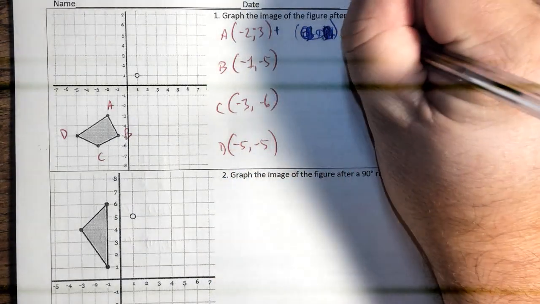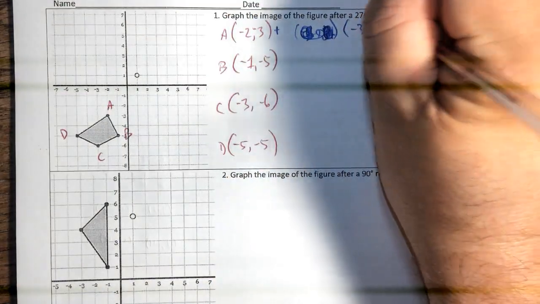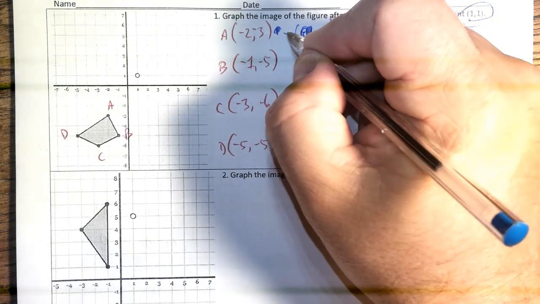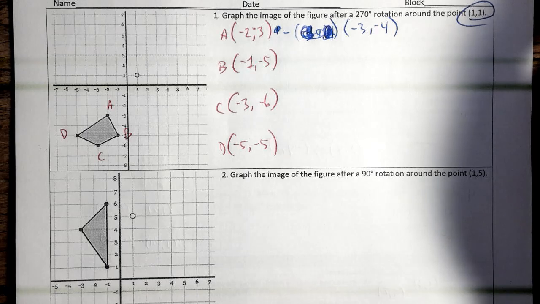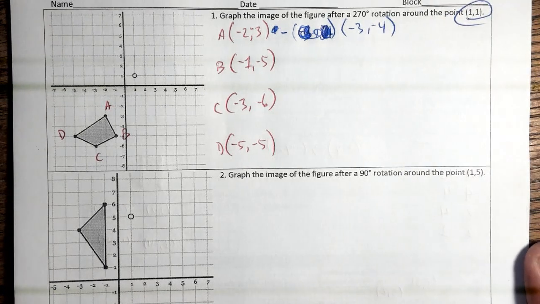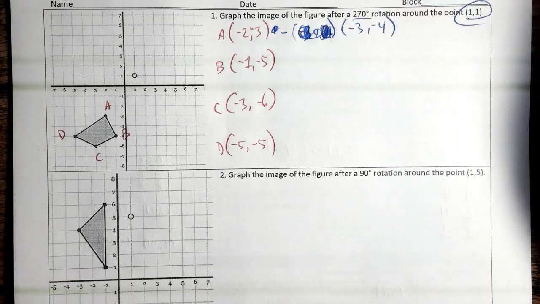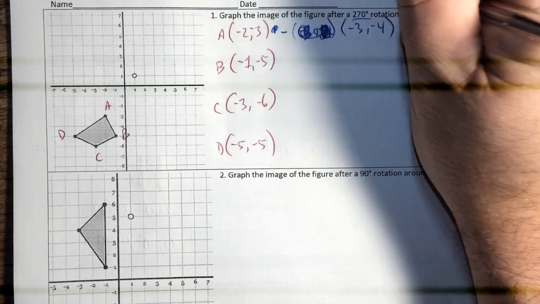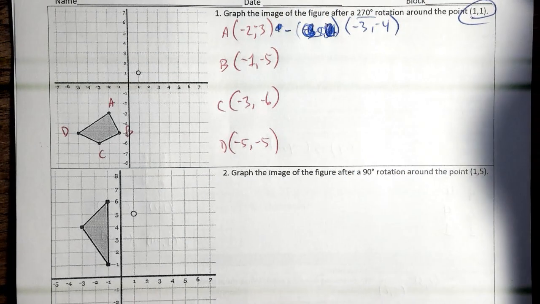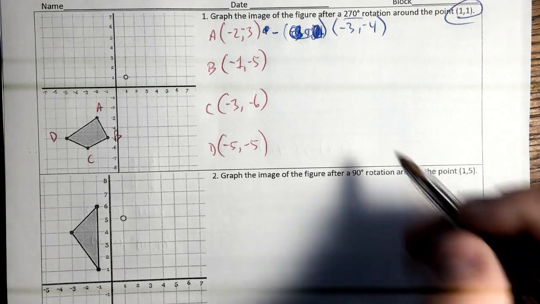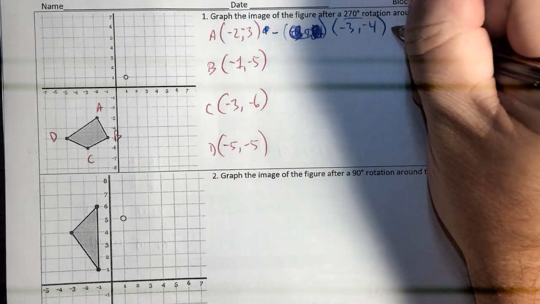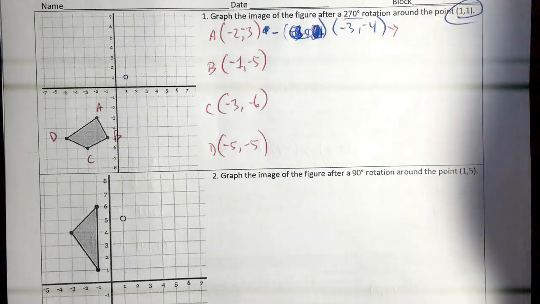-2 minus 1 is -3. -3 minus 1 is -4. We're subtracting first, not adding. So subtracting first, then we do our coordinate rule. Our coordinate rule for 270-degree, and of course I told you guys, unless it tells us, we're going to assume counterclockwise. So we'll write this above here: your x comma y for a 270-degree counterclockwise is y comma -x. So this is our x comma y. We're going to do this, and then we're going to have to add the point back in.